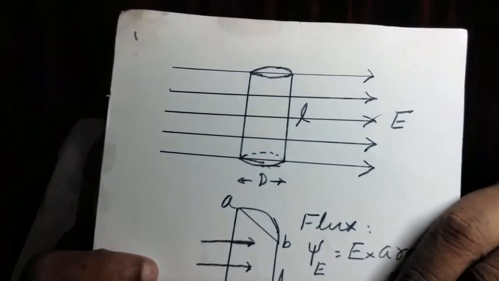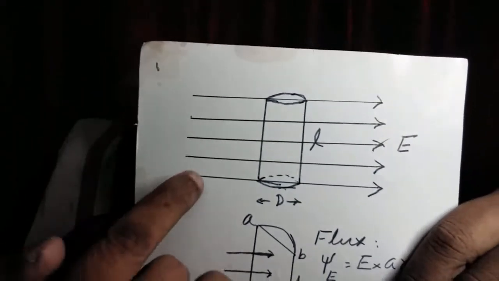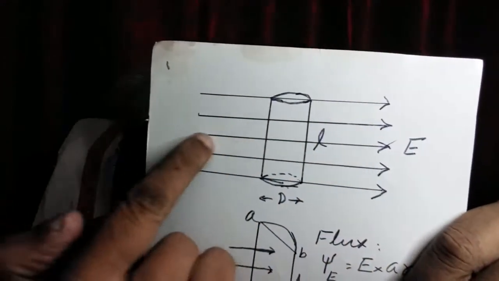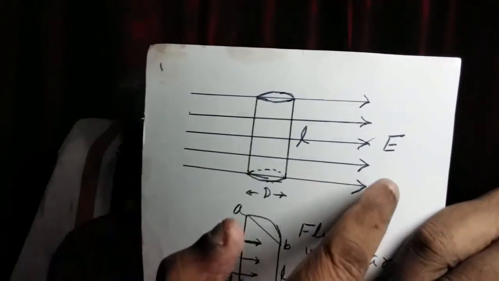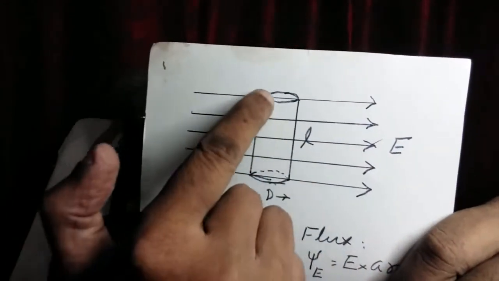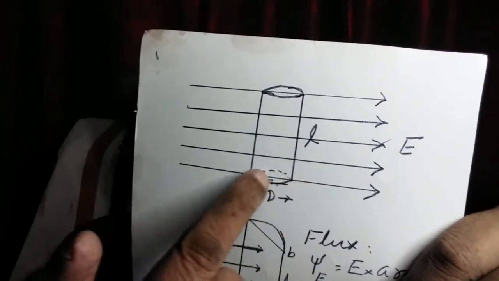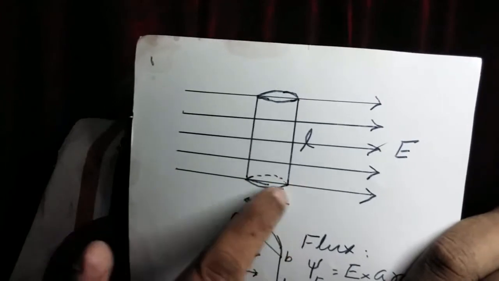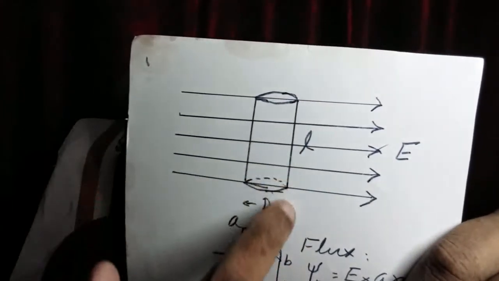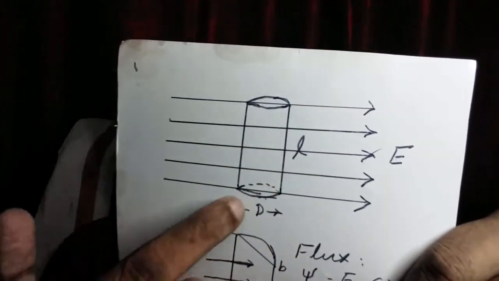See, the figure is given along with the problem. Uniform field, intensity is E. This is a cylindrical volume. Diameter is D. Length is L.